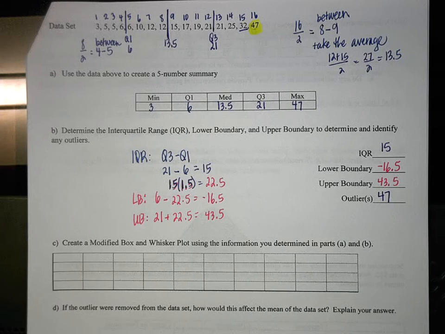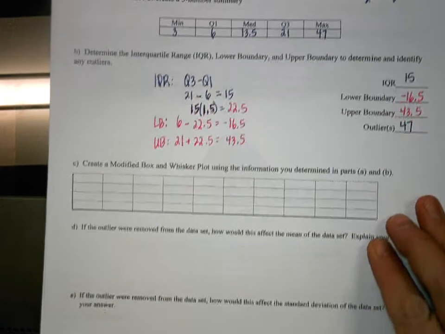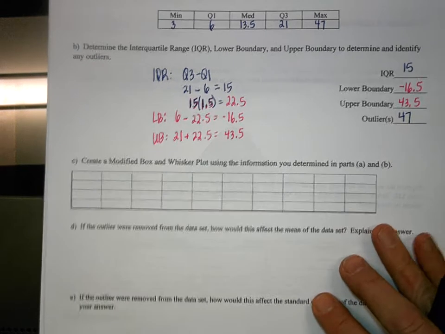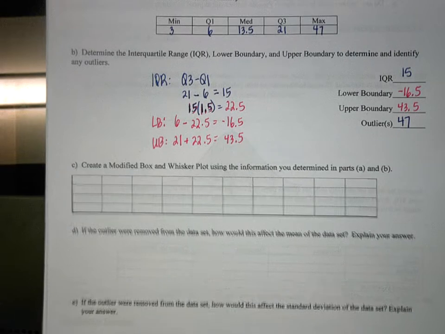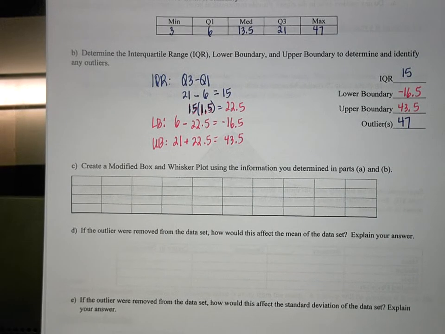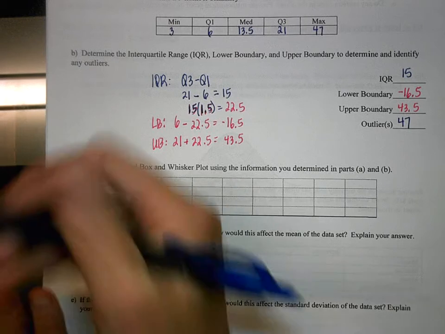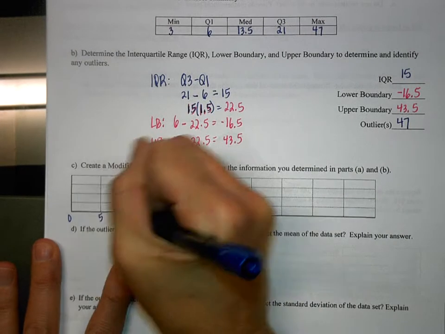Okay, so you guys ready to create this? Okay, so my minimum value. Oh, first, what do we always have to do? Number them. And this one also goes to about 50, so we're going to go by 5s again. Okay? So 0, 5, 10, and so on.